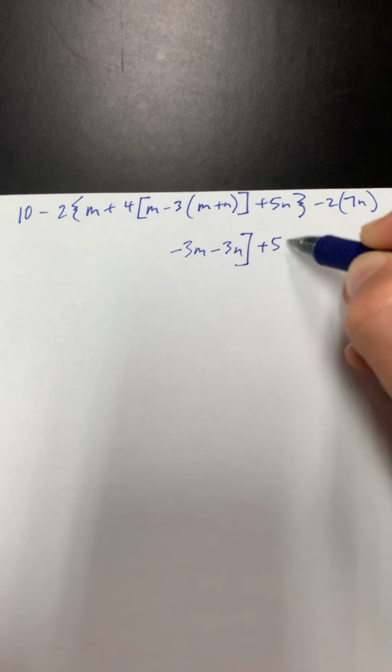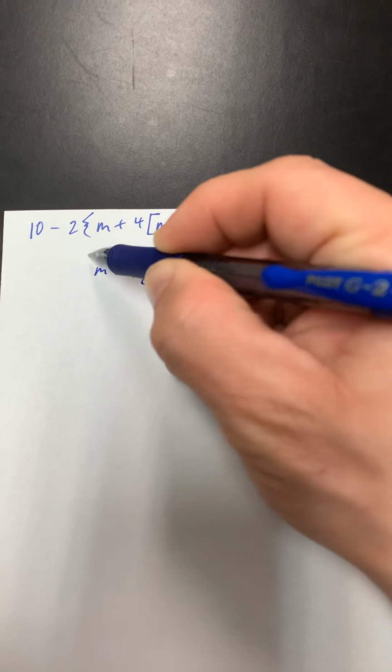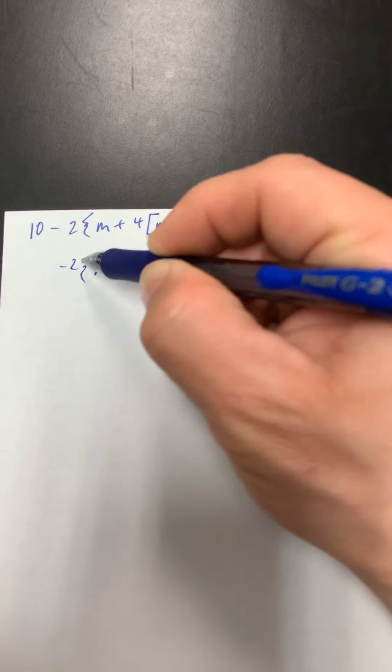Now I haven't dealt with anything else yet, so I'm just going to rewrite everything that I haven't dealt with yet. All right, now let's keep working our way out.